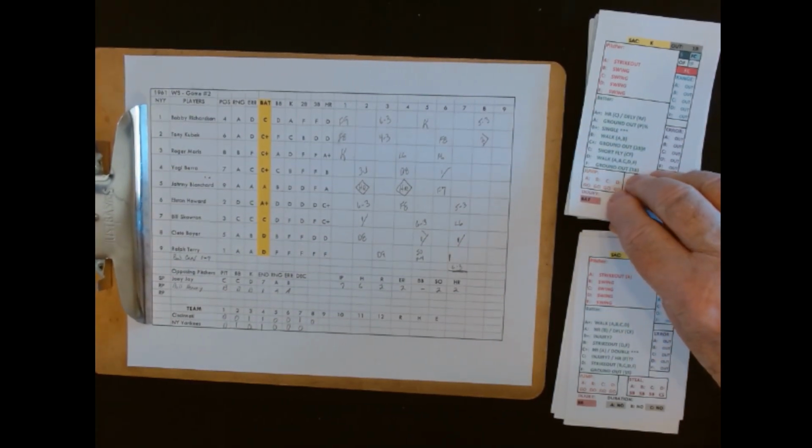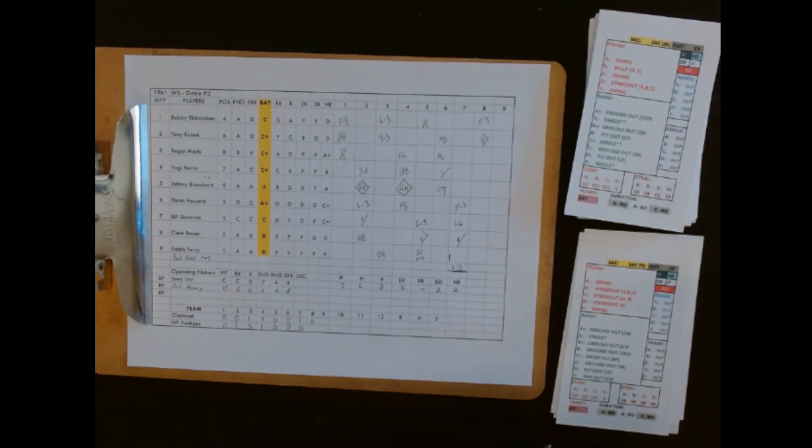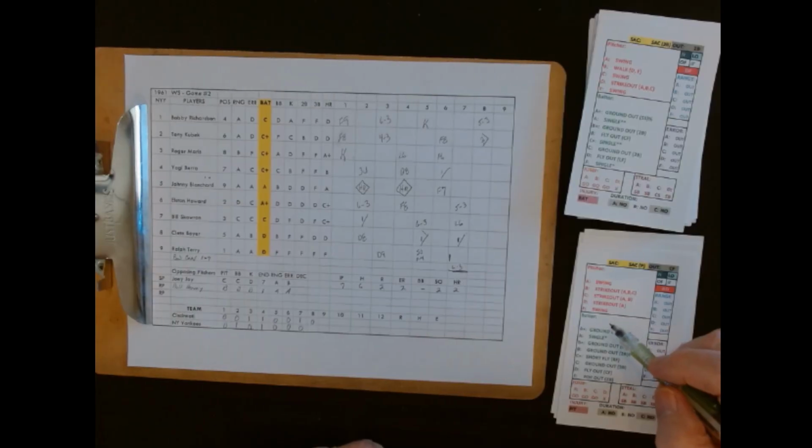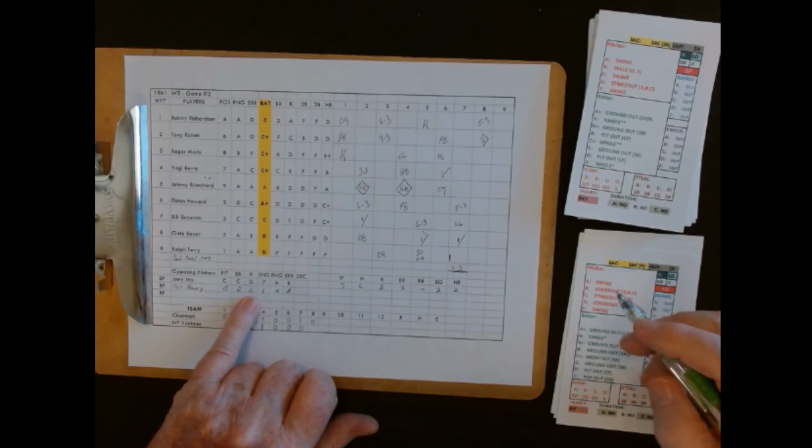And here comes Roger Maris. B, A, B, or C. So we're going to be checking the pitcher's K rating. And it is a B, so it struck him out.